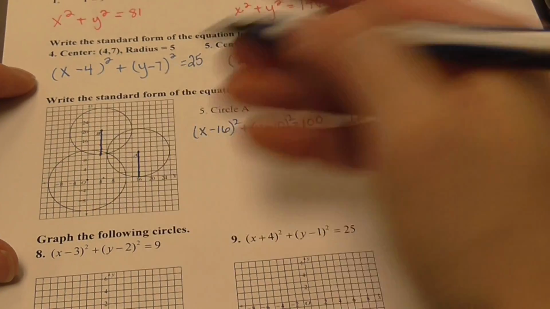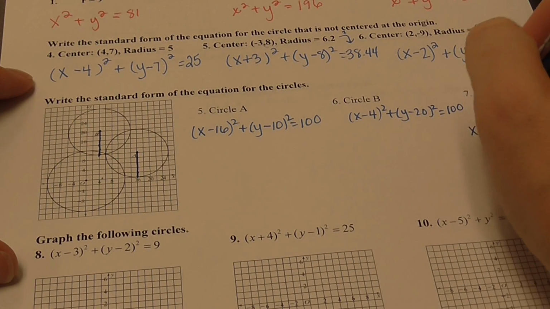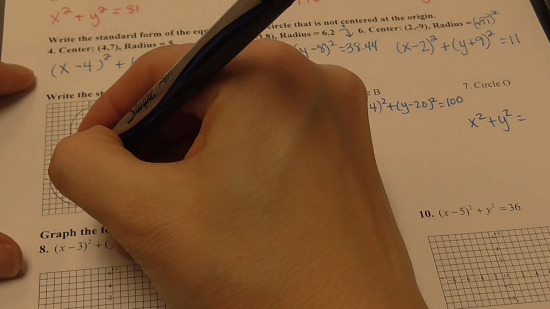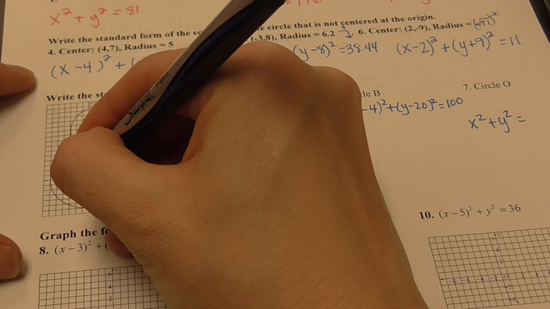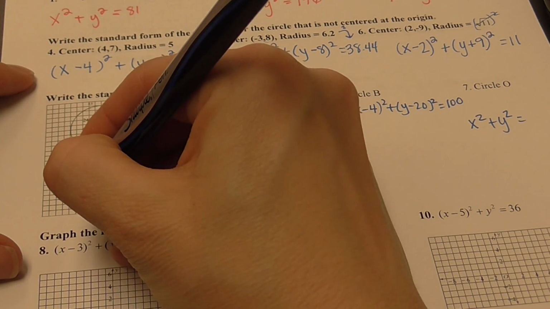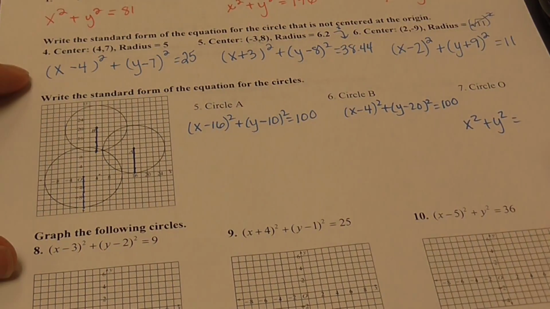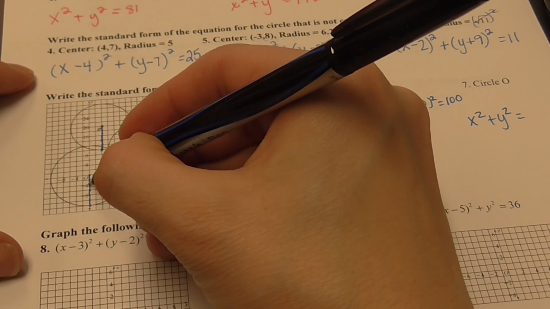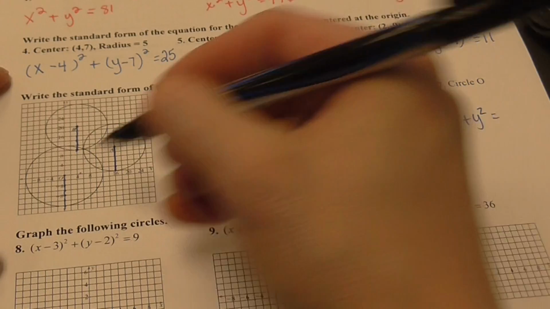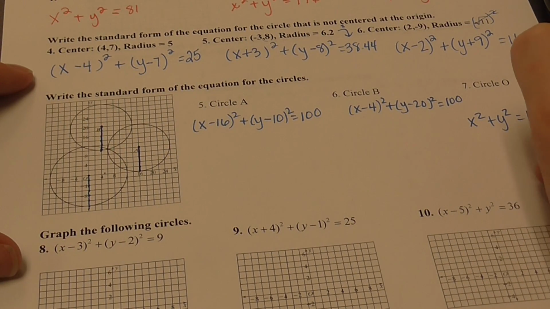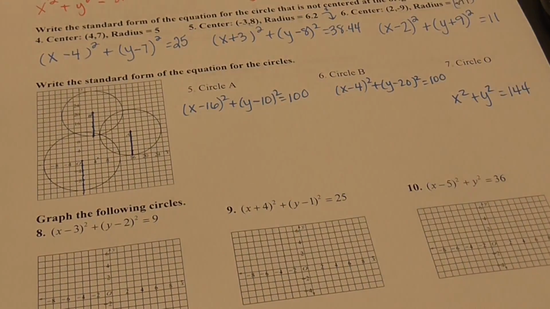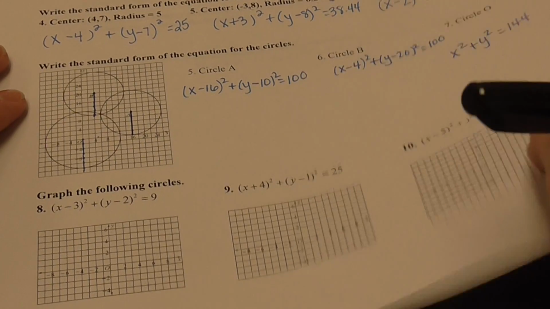So here my point was at 0, 0, so that's just x squared plus y squared equals, and all I need to know is my radius. So I go 1, 2, 3, 4, 5, 6, and those went by 2. So 2, 4, 6, 8, 10, 12. So 12 squared is 144. And you can go in any direction, I just happen to go down. So now you want to go the other way.